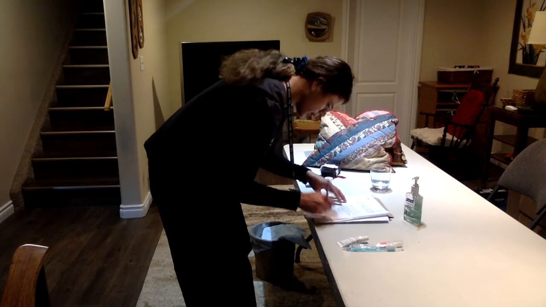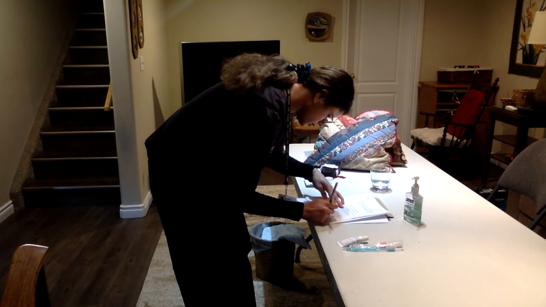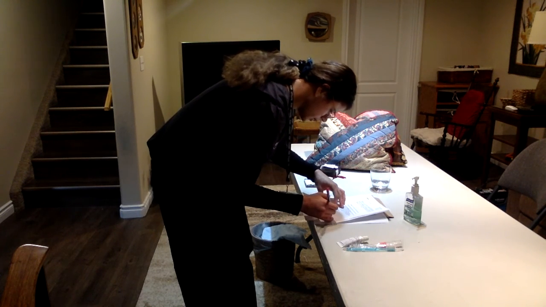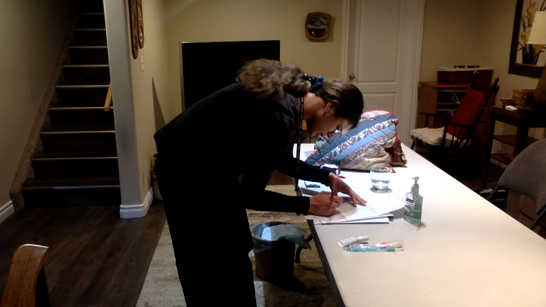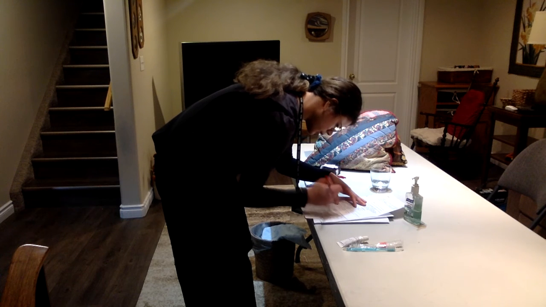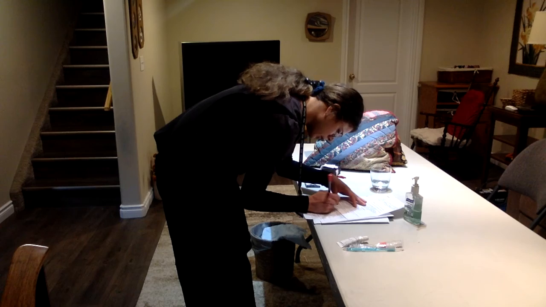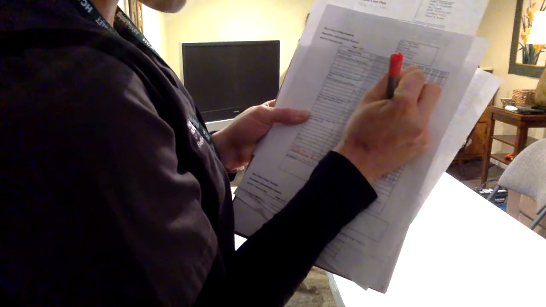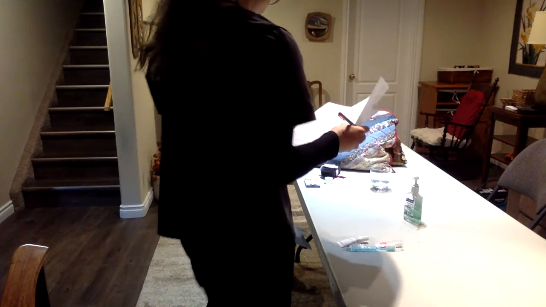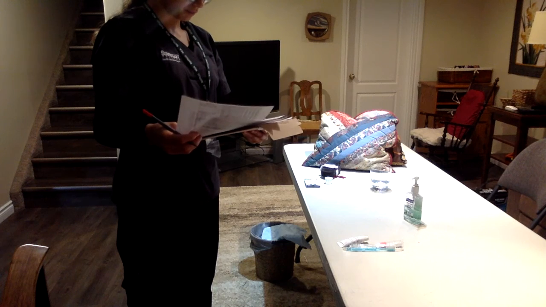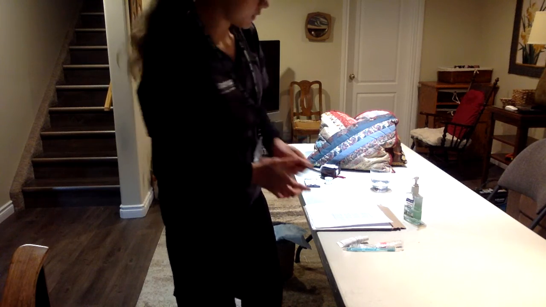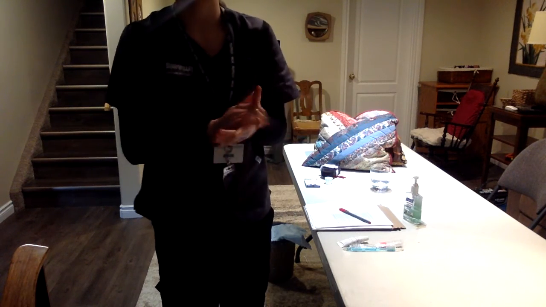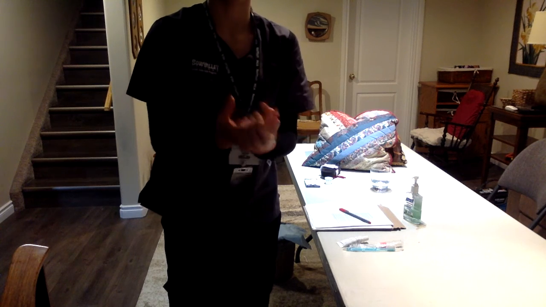So I will sign it. I will also initial at the bottom of the MAR chart, and I will print my name. So here I've checked those off, and I've given her those. And again, I will perform hand hygiene because that is vital when working before assisting with any procedure.